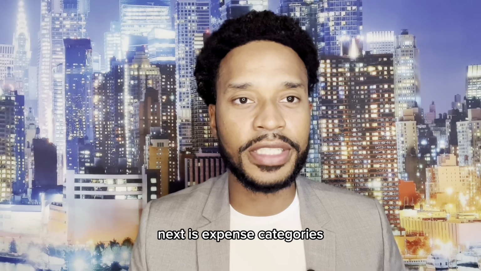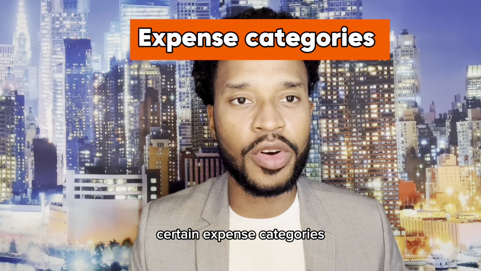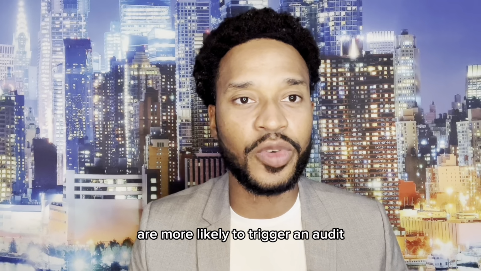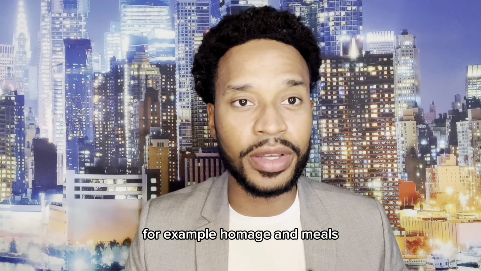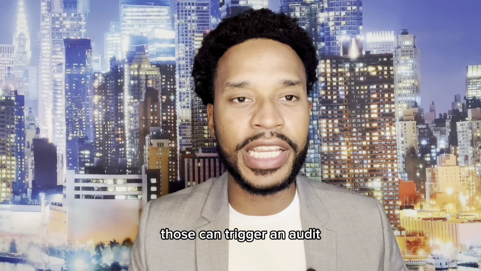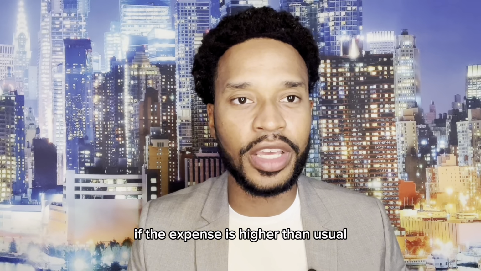Okay. Next is expense categories. Certain expense categories are more likely to trigger an audit. For example, mileage and meals. Those can trigger an audit if the expense is higher than usual.